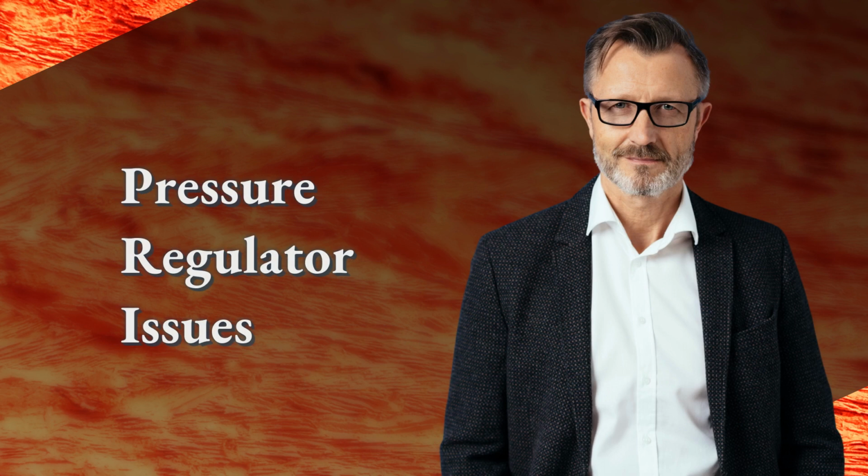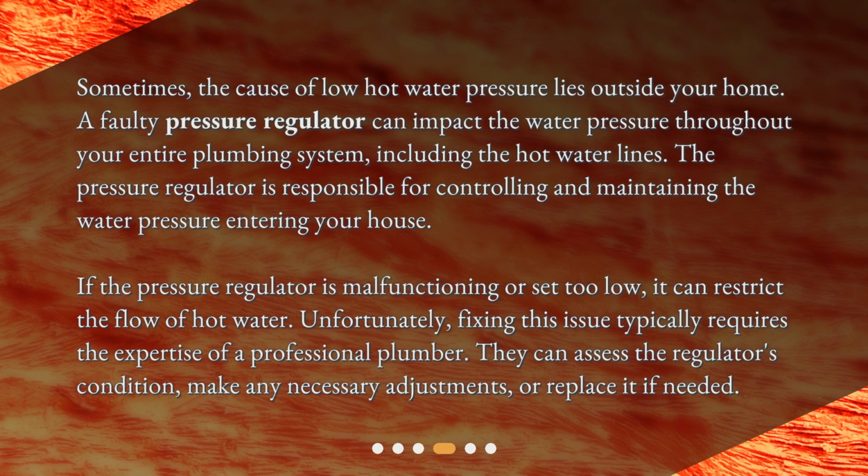Pressure regulator issues. Sometimes, the cause of low hot water pressure lies outside your home. A faulty pressure regulator can impact the water pressure throughout your entire plumbing system, including the hot water lines. The pressure regulator is responsible for controlling and maintaining the water pressure entering your house.